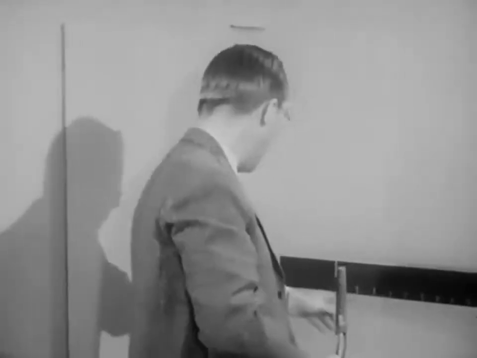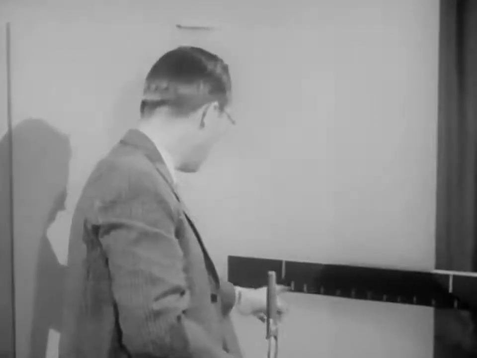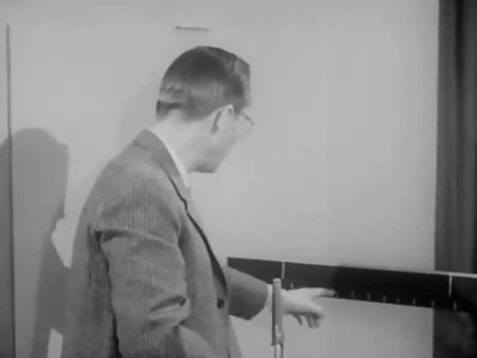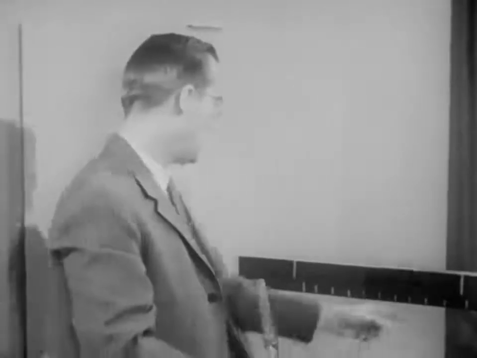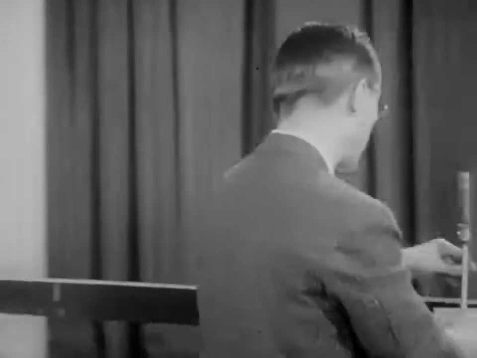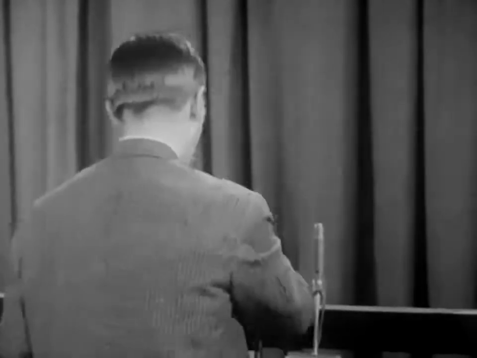Let's count how many we have. Starting a little bit to the right of the mark we had before, we have 1, 2, 3, 4, 5, 6, 7, 8, 9, 10. So again, within reasonable accuracy, we've obtained 10 nodal points, or 10 half wavelengths, where before we had just one. And this, of course, shows that our wavelength has gone down by a factor of 10 when we increased our frequency by a factor of 10.